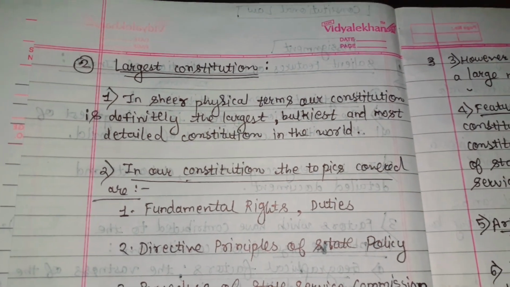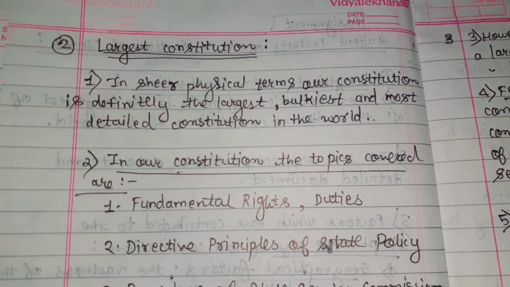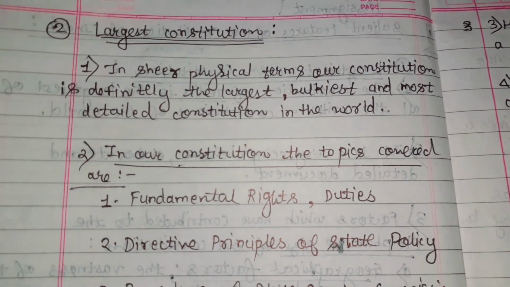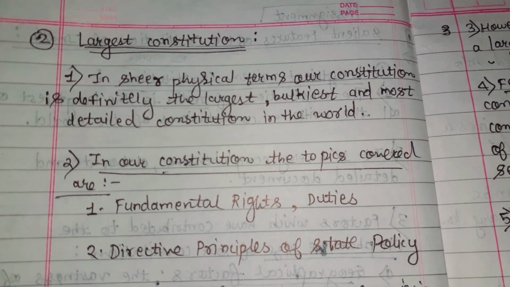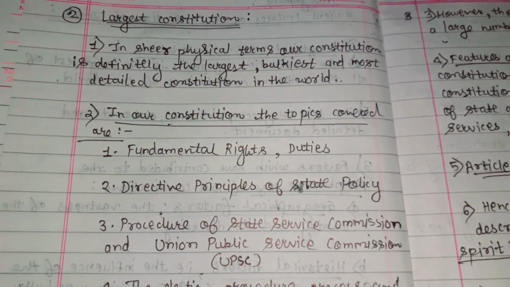Second salient feature of the Indian Constitution is the largest constitution. In sheer physical terms, our constitution is definitely the largest, bulkiest, and most detailed constitution in the world. So, why is it said to be a detailed constitution?